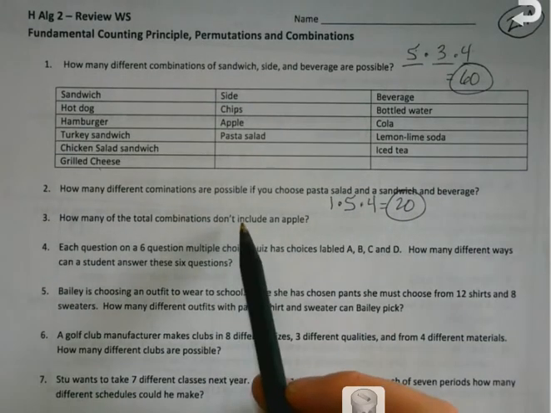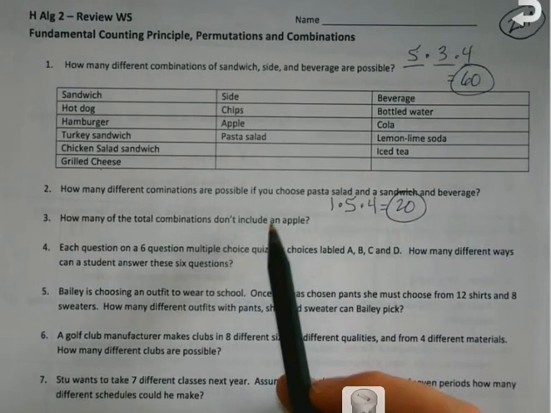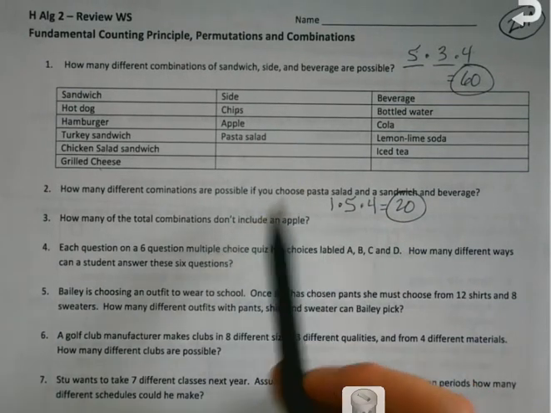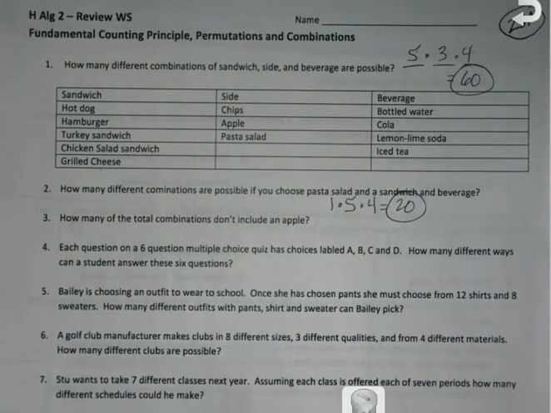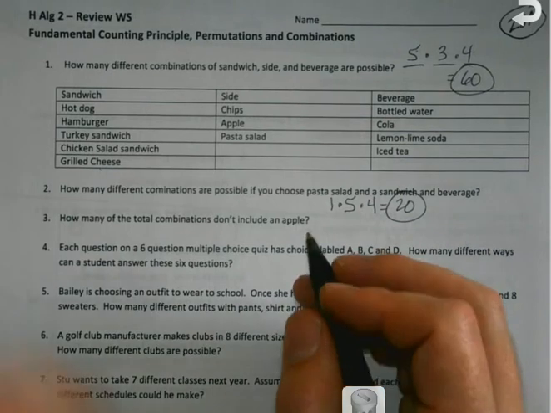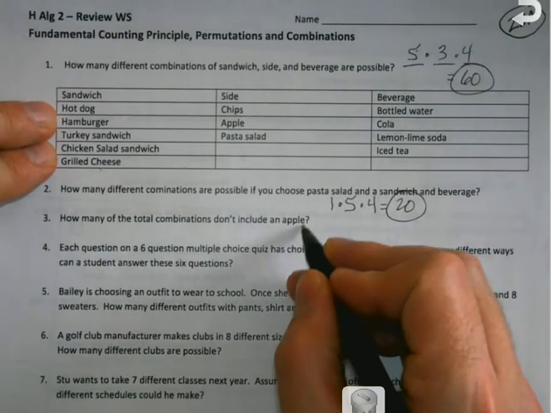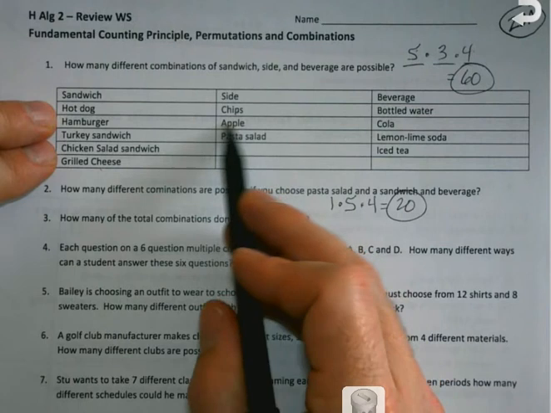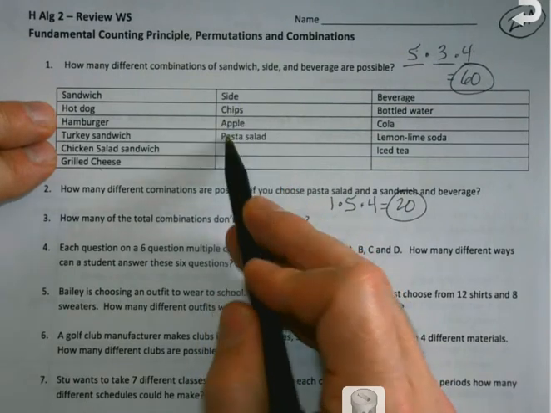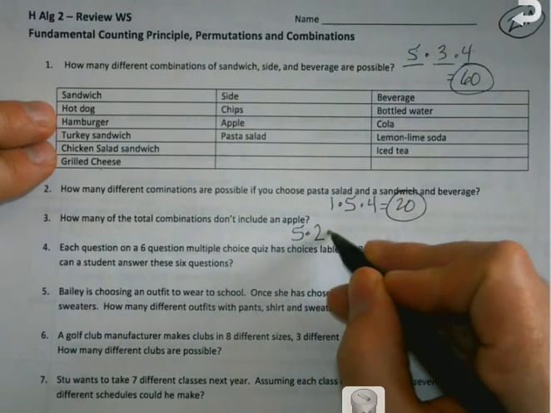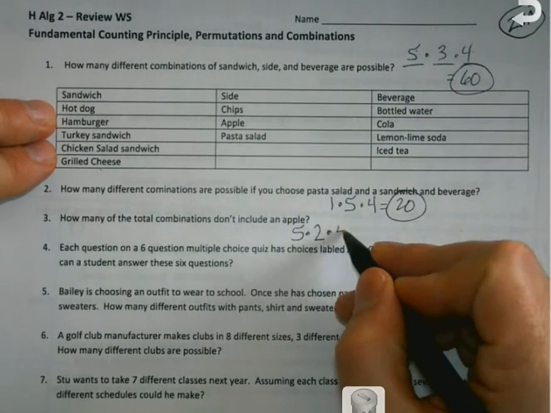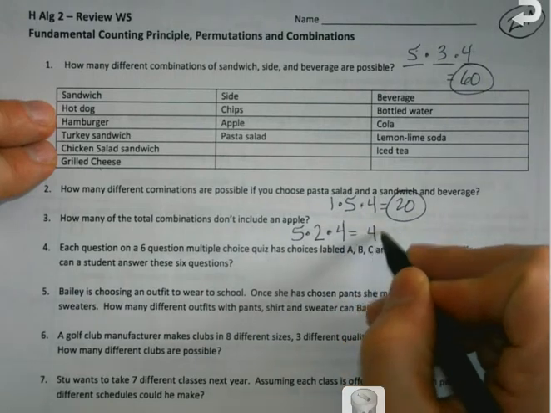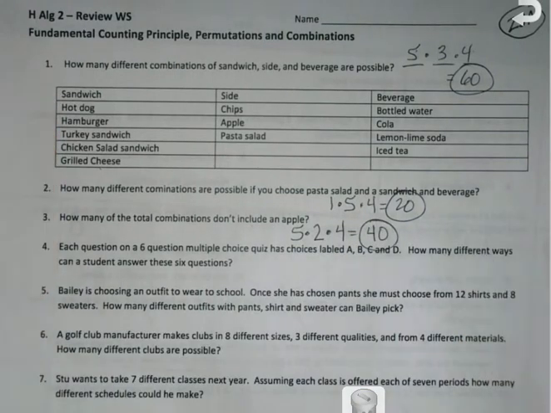How many total combinations don't include an apple? You'd be surprised. It actually is basically asking the same type of question, because you're like, well, I still got all the sandwiches to pick from, but don't include an apple, so I can't choose an apple as a side, but I still have 2 other options, and my drinks are all still the same, so I can work it that way. Most of these can work with the fundamental counting principle and would need to.